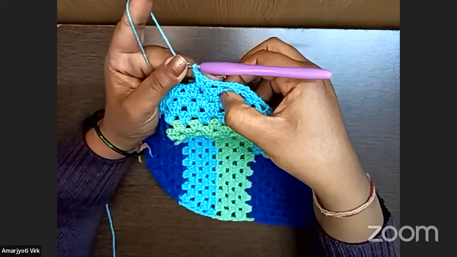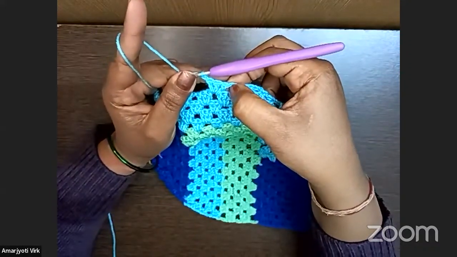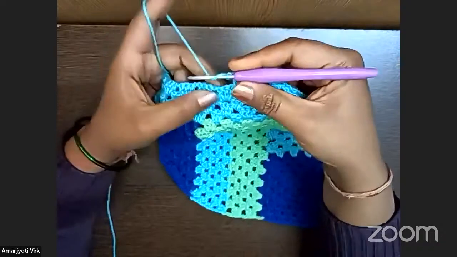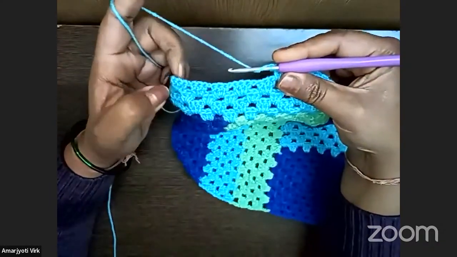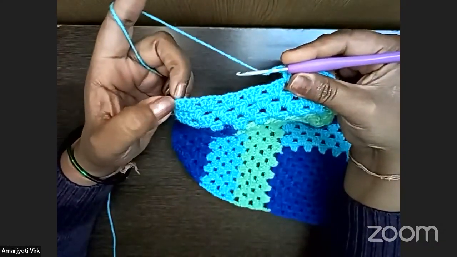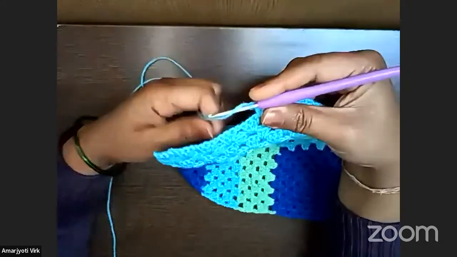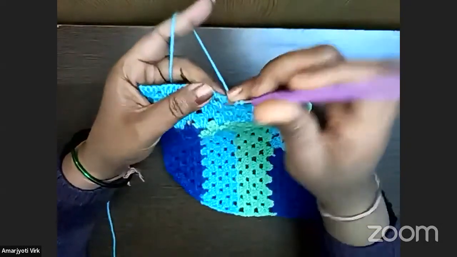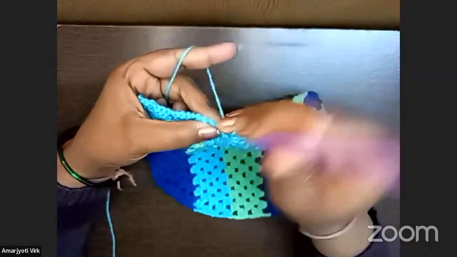Okay, so chain 1. Now start making 3 double crochet, chain 1, 3 double crochet, chain 1, and this row will end with chain 1 and 1 double crochet on the last stitch, and you will finish off your work with your yarn.